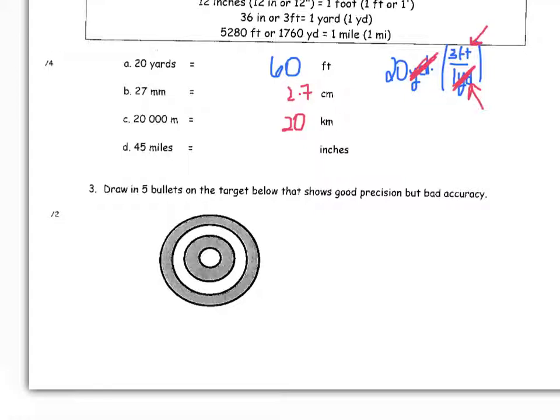And 45 miles, oh man, I'm going to need a calculator for this. Hey, wait a minute, how can I do this one? I don't seem to have enough information. None of the top seems to tell me how to go from miles to inches, right? So I really have 2 options. I could panic and stop, or I could just think about it for a sec. I can't turn miles into inches directly, but I can say every mile is 5,280 feet.